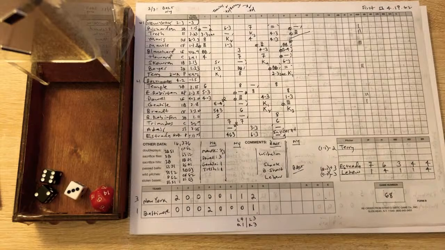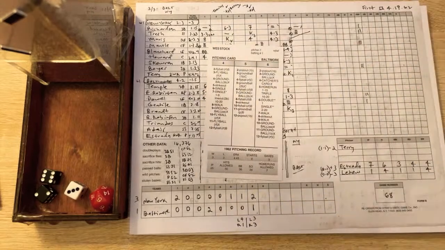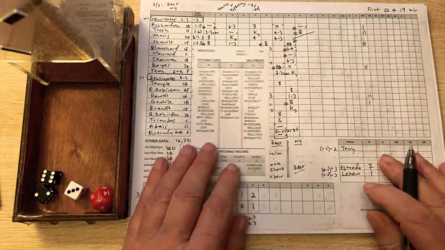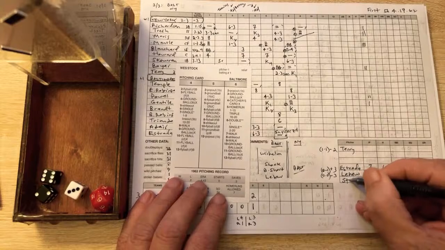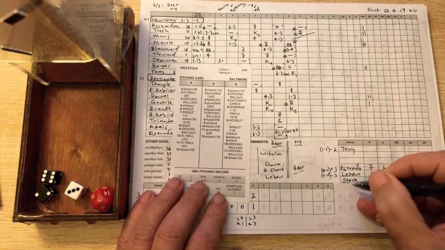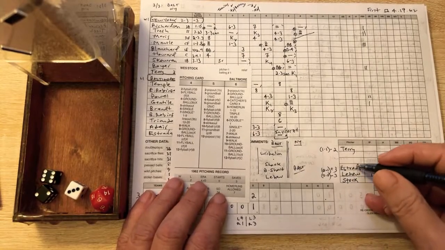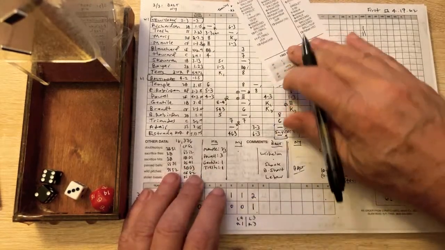And coming into pitch will be Wes Stock, who pitched in this game in real world. So Stock is coming out from the bullpen.